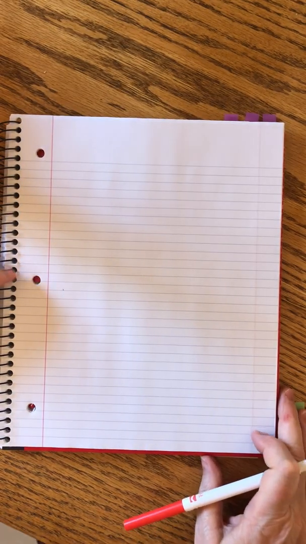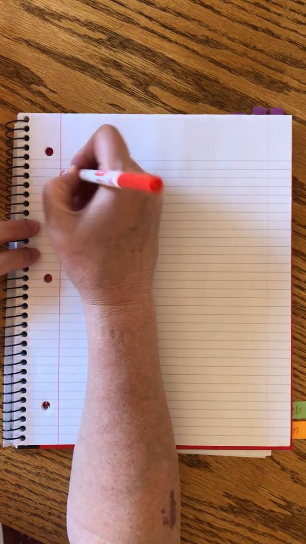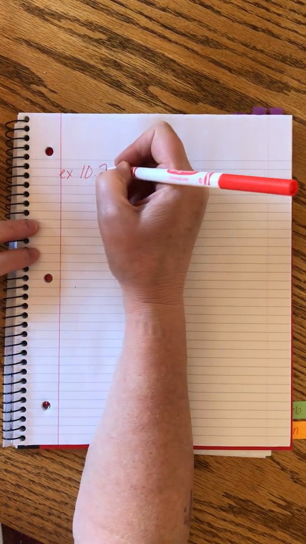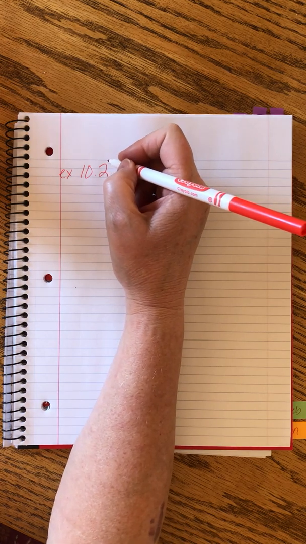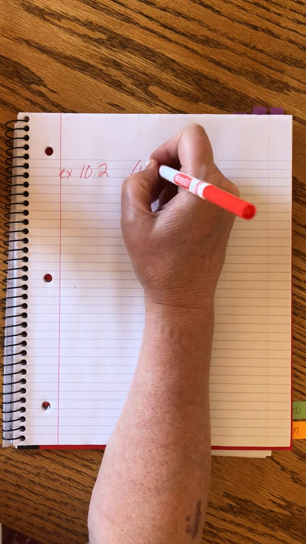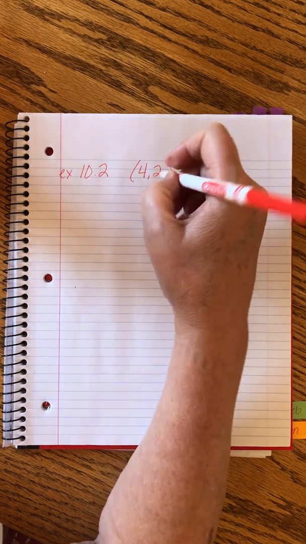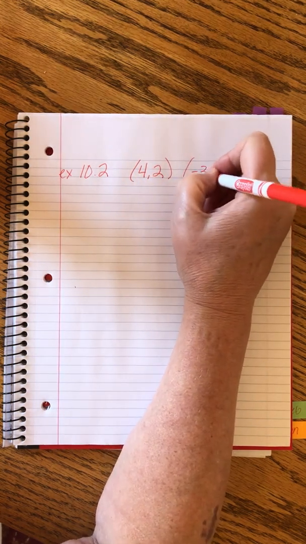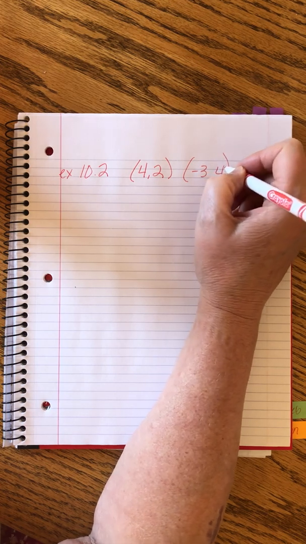Last problem. Isn't this a fun lesson? It's so fast, but it's so important. We're going to use Pythag boy so much. Use the Pythagorean theorem to find the distance between the points (4, 2) and (-3, 4).